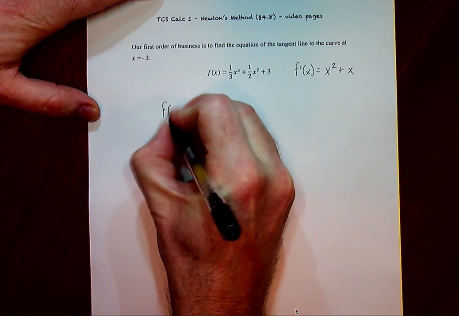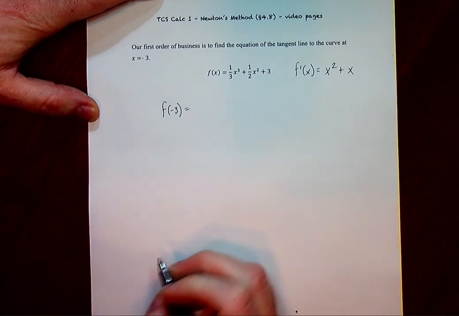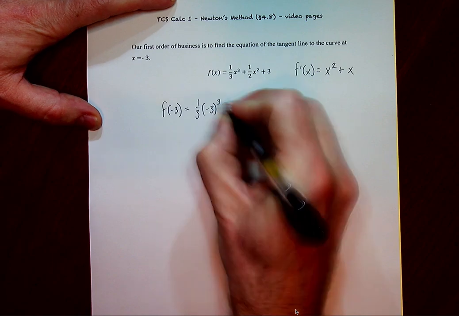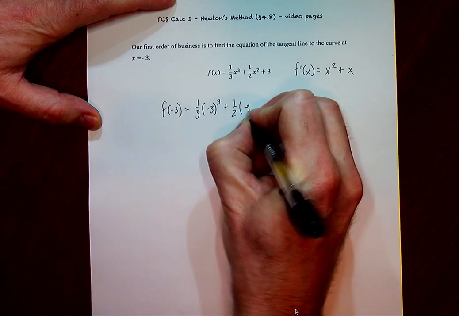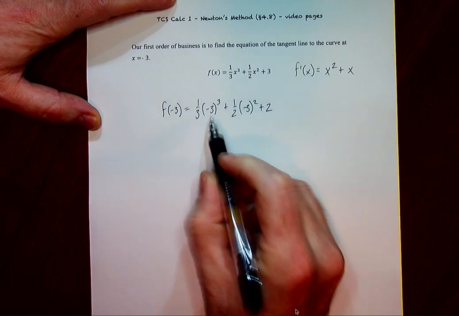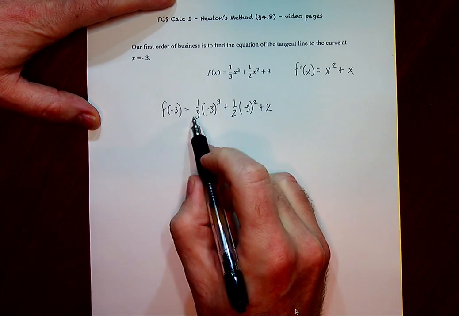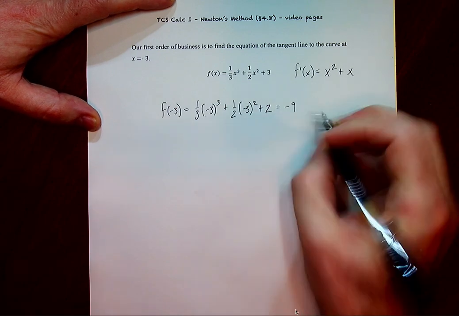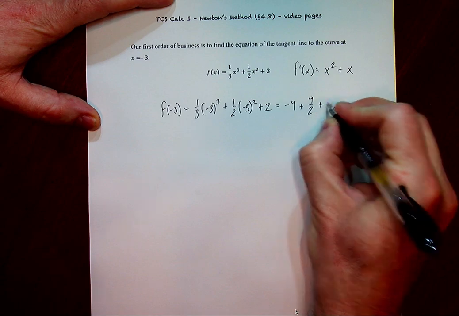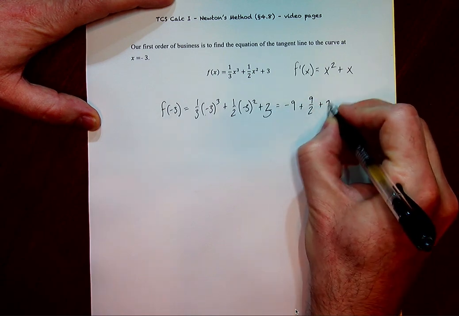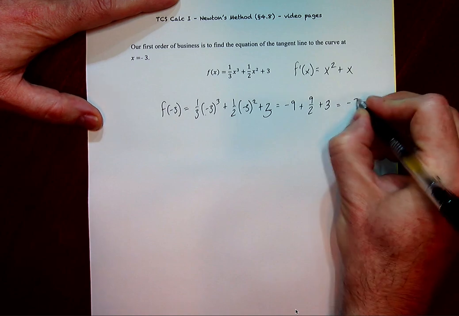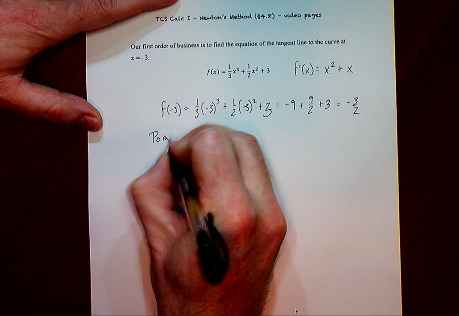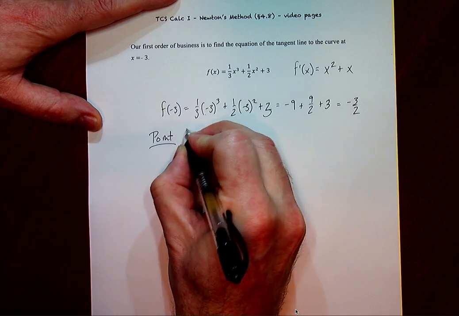If I have -3, all I need now is the y-coordinate, so I plug in to find it. -3 cubed is -27, times 1/3 is -9. -3 squared is 9, times 1/2 is 9/2, plus 3, and that gives me -3/2. That means I have my point, my x1, y1, which is (-3, -3/2).